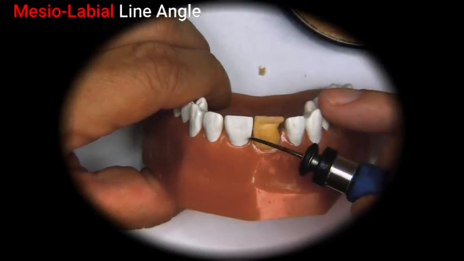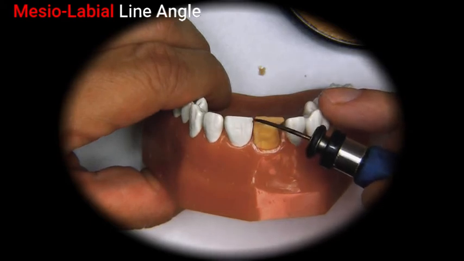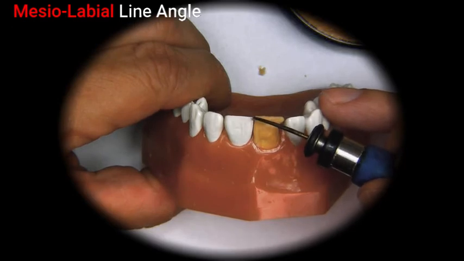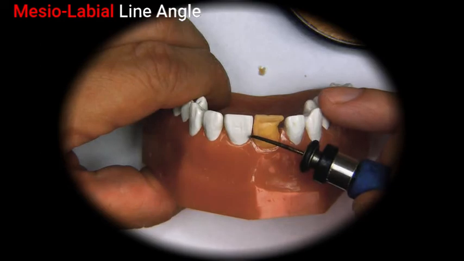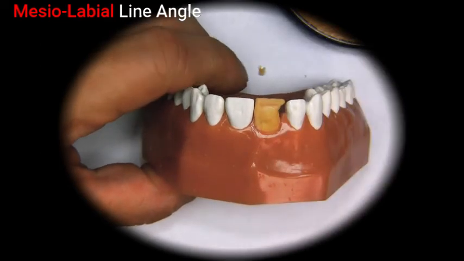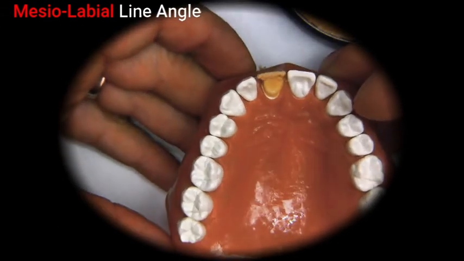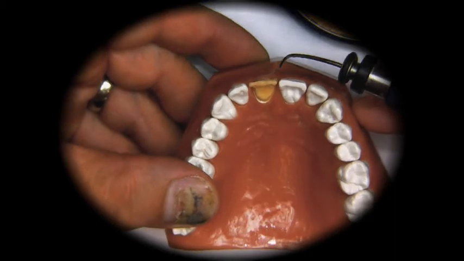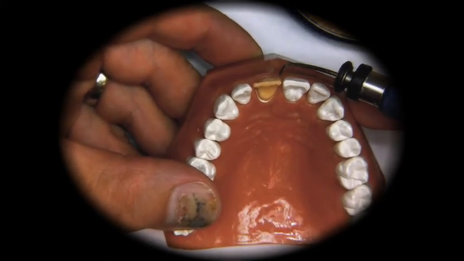So on the mesial of number 8, we're going to have to try to mimic that. Make it a little wider up here, and as we come down, make it a little narrower. And we can look at it from the top, like so, and make sure we don't build it out too far on the facial or labial surface right here.